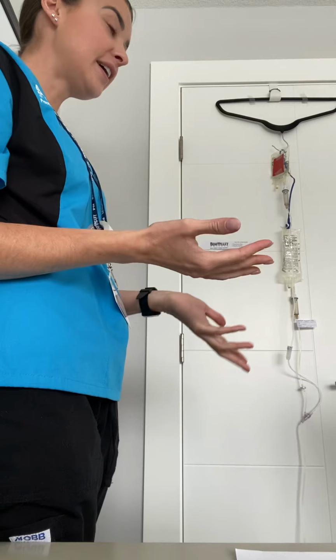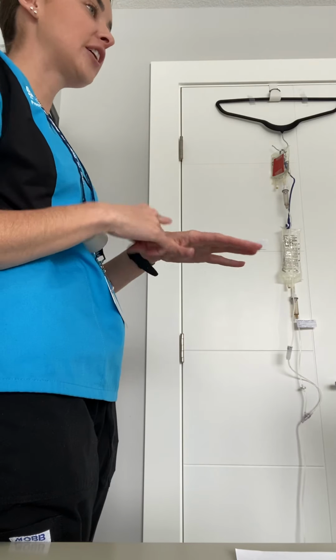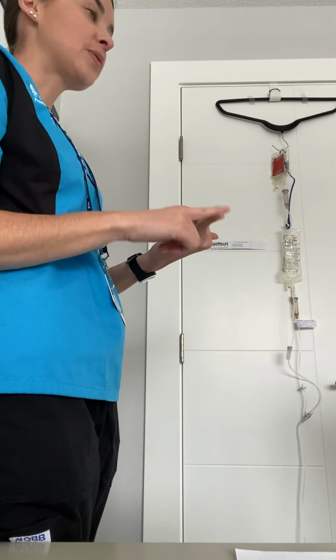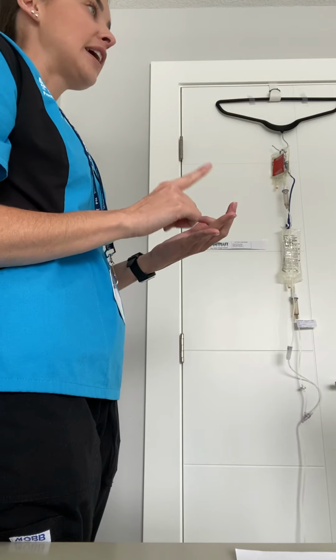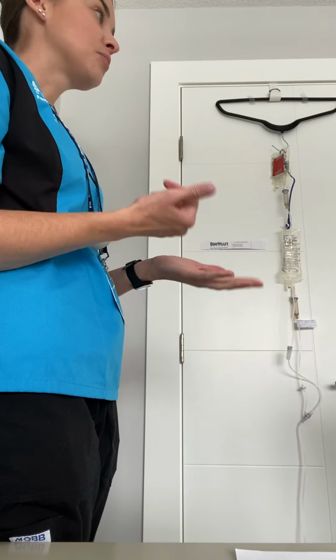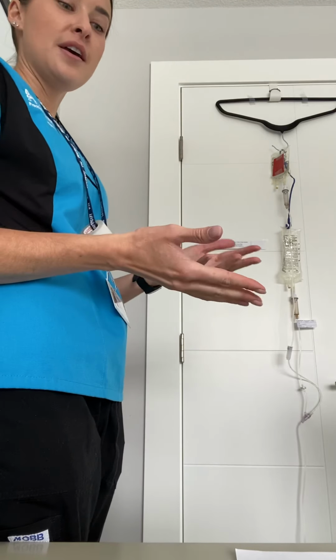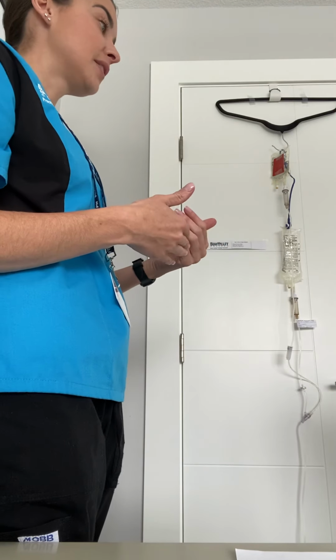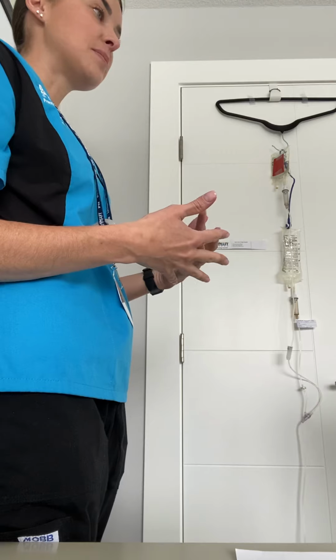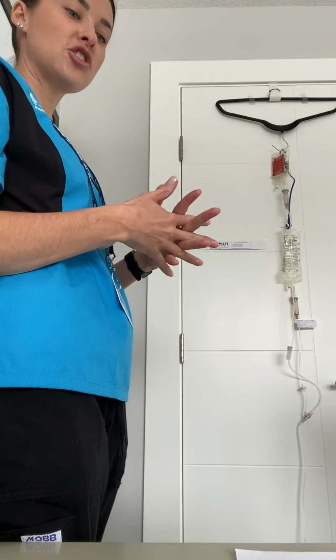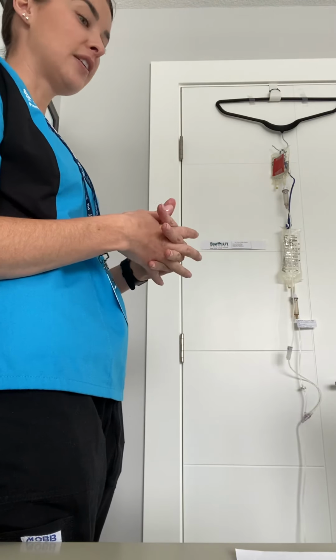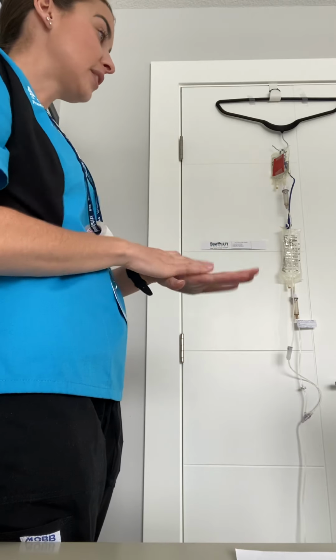So again, at the IV site, we're looking for any itching or signs of infection, which could be redness, pain, itching, swelling, bruising, anything like that, and just let us know so that we can be aware of those kind of symptoms in case there is some kind of allergic reaction or infection, like I said, happening. Okay, so that just has to do with the IV site.